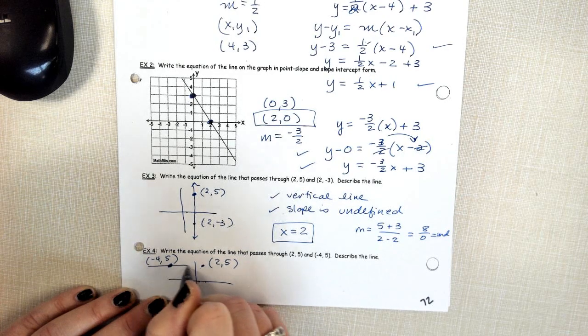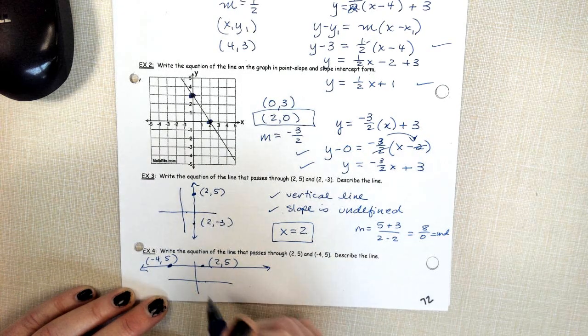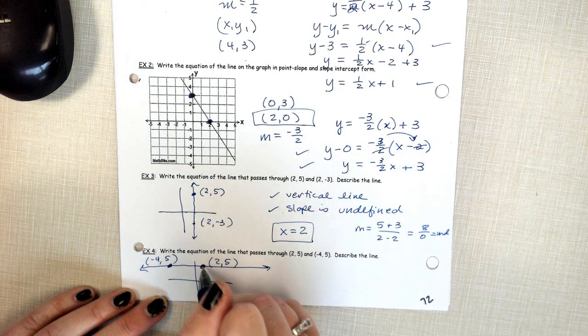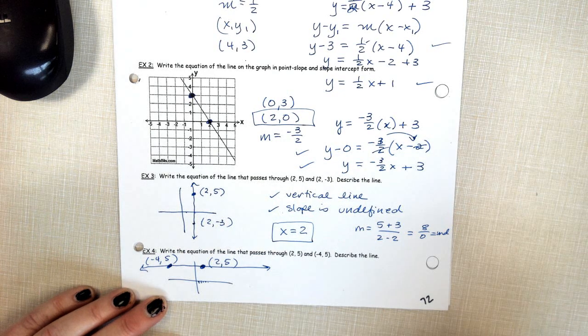Now when you sketch, you don't have to make all these tick marks. When I watch kids sketch and they're making all these tick marks, you don't have to do that. As long as you've got your points in there, you're good. So you can be efficient.